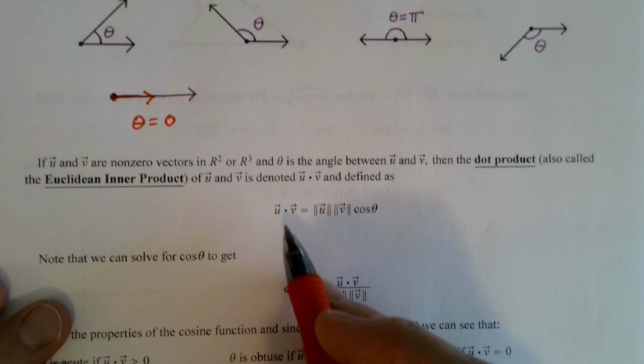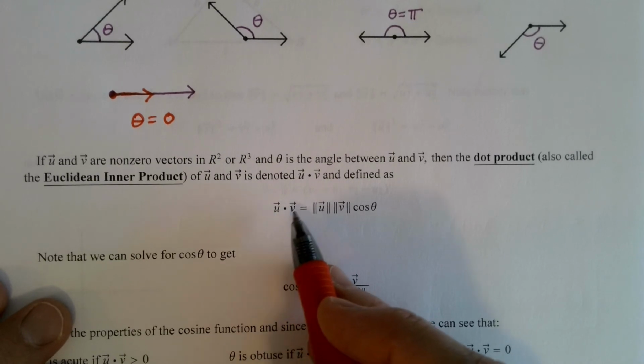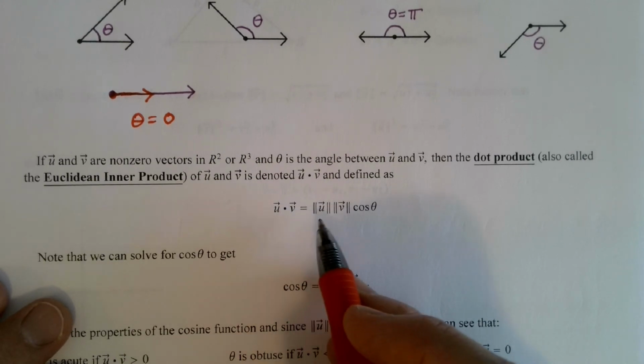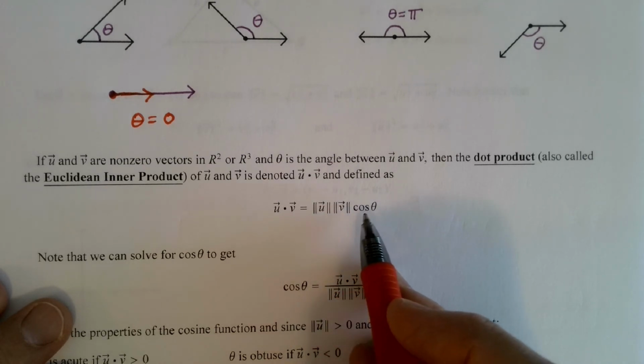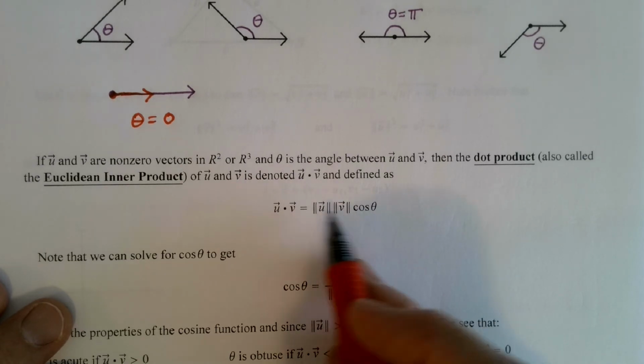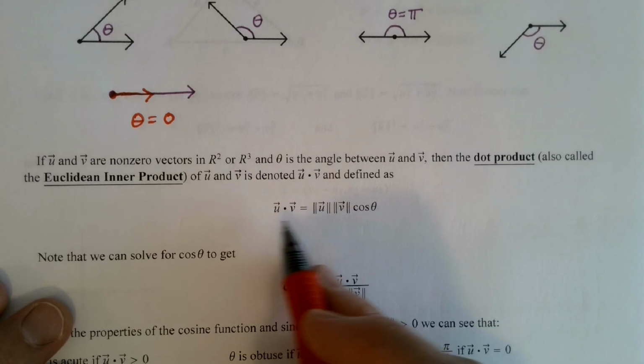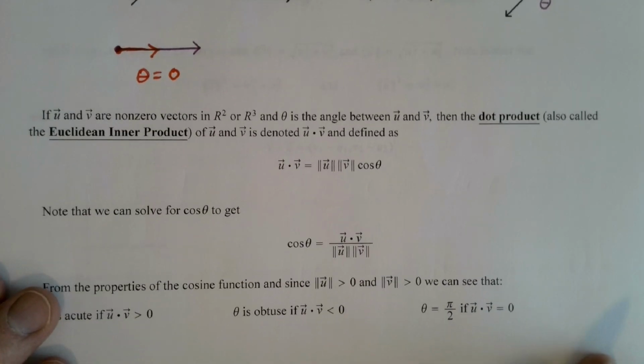And notice what I get when I take the dot product, we say, of these two vectors u and v. The magnitude of u, which is a scalar, times the magnitude of v, which is a scalar, times the cosine of the angle between them, which is a scalar. This takes two vectors and outputs a scalar. Because of that, it's sometimes called a scalar product.